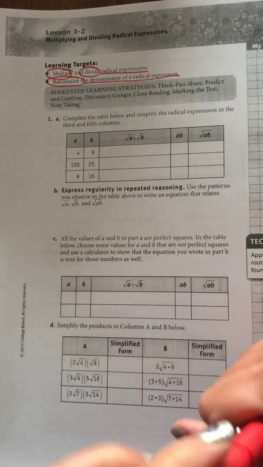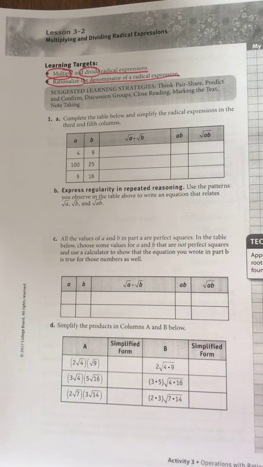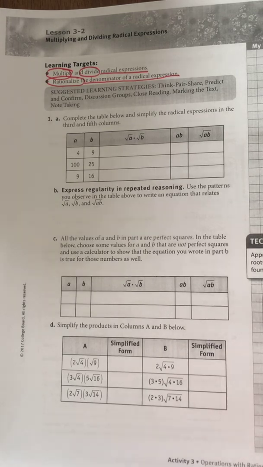That means that we never ever leave a radical in the denominator. It's not proper. We got to make sure it's a rational denominator, so we have to rationalize it. And we're going to be multiplying and dividing radicals.